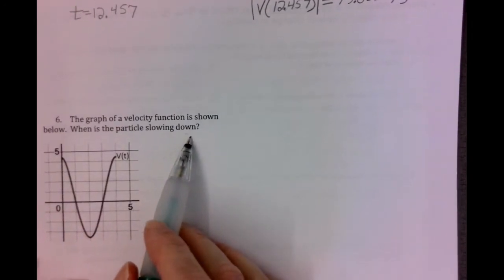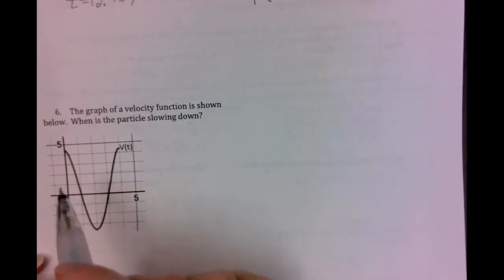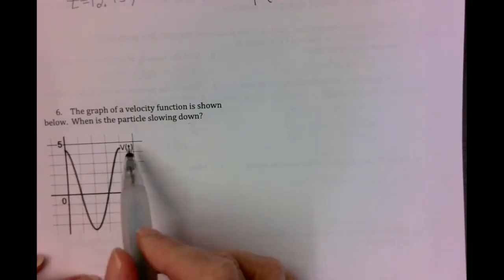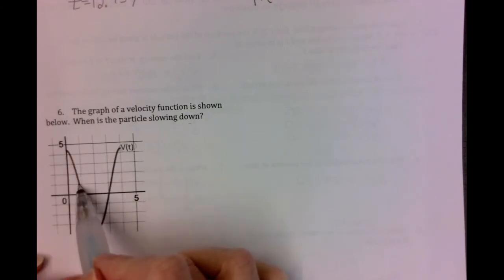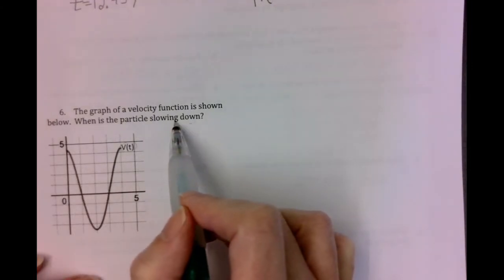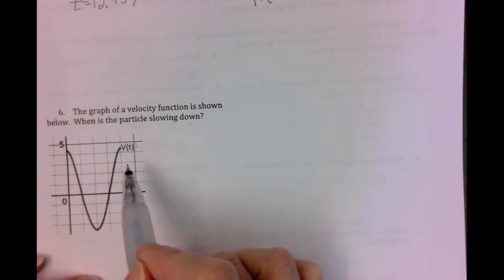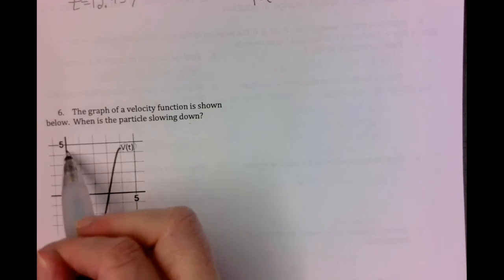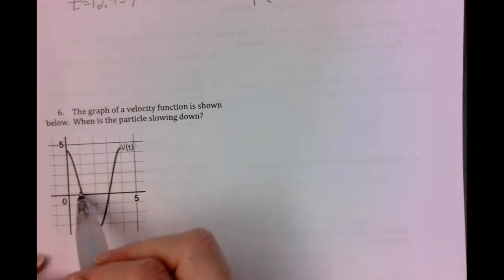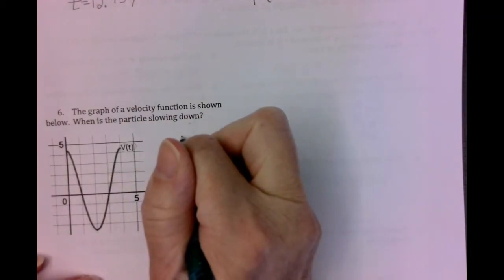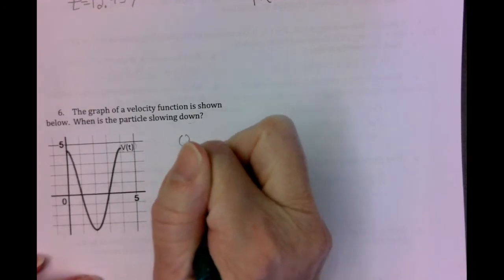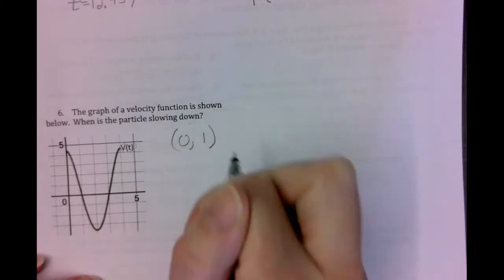From 0 until about 1, the velocity is positive. The acceleration, we said, was the derivative of the velocity. Well, if I look at the slopes here, those are all negative because this function is decreasing, so it would have negative slopes. So I'm going to say I am slowing down from 0 until 1 because the velocity was greater than 0, but the acceleration is less than 0.